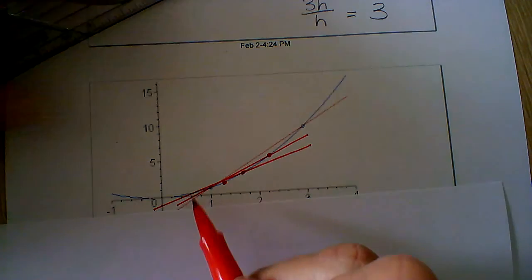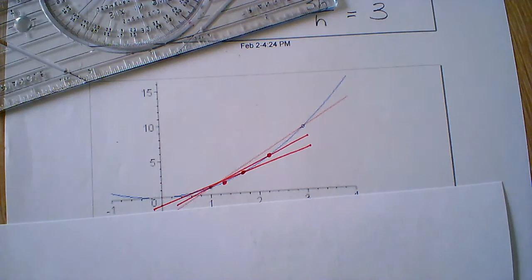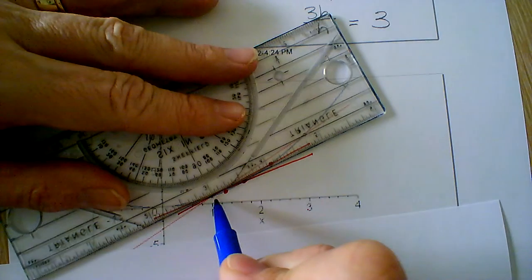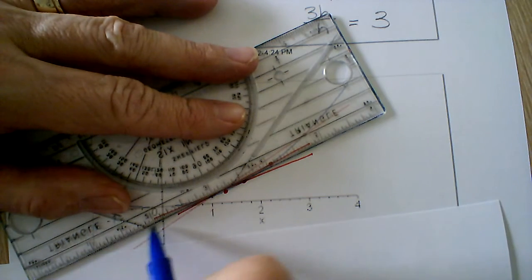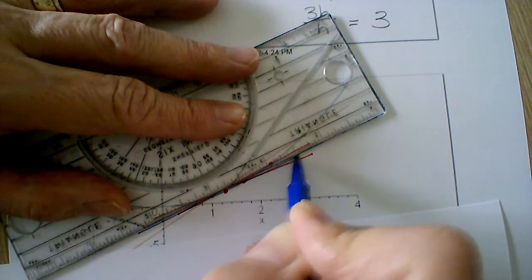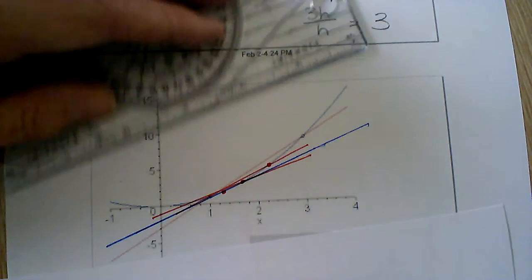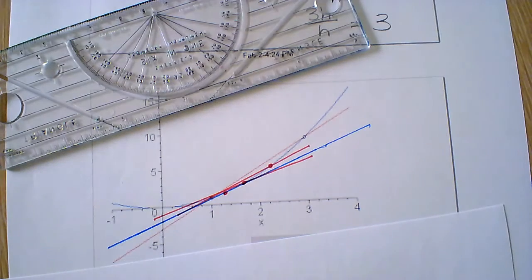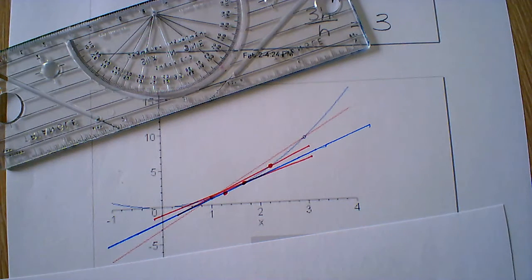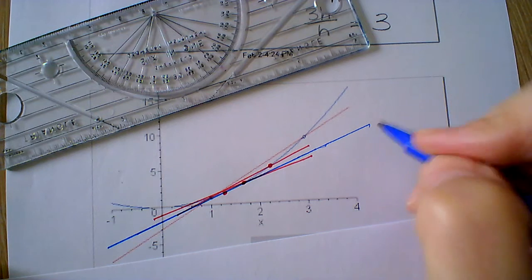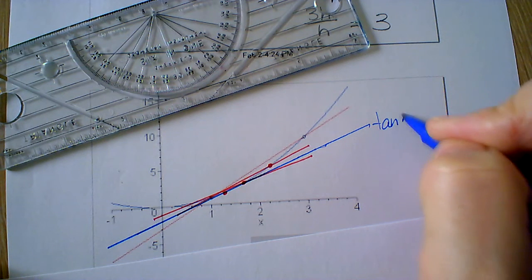Okay? Till eventually, I am left with, let's see if you guys remember what this line is called. A line that is just going through the point, and that is the only point on the curve that it touches. What do we call that? When a line just touches one point on a curve? Tangent.